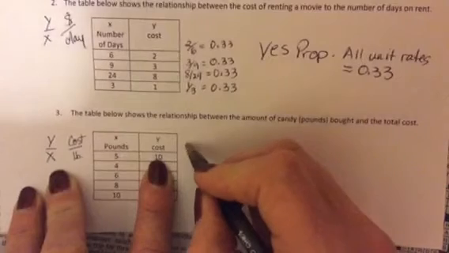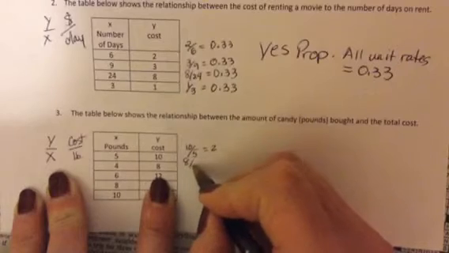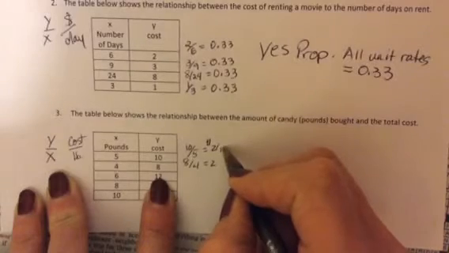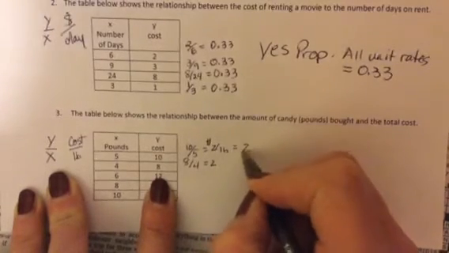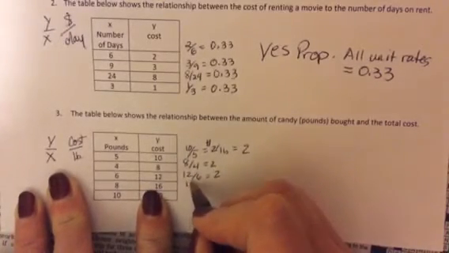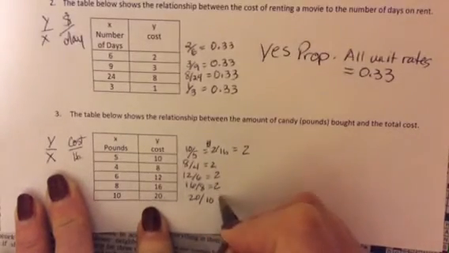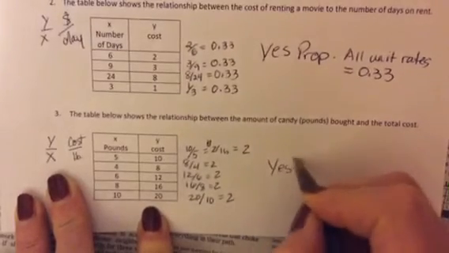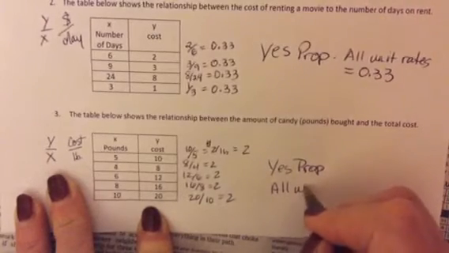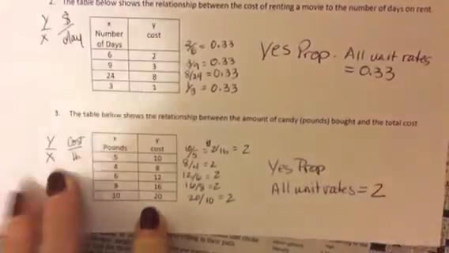All right, so we're going to do 10 divided by 5, cost per pound, that's 2. 8 divided by 4, that's 2. Or we could say $2 per pound, but we're just looking at the unit rate, so it's 2. 12 divided by 6, we've got to check them all, it's 2. 16 divided by 8 is 2. And 20 divided by 10 is 2. So yes, proportional, for the same reason. All unit rates are equal, and they all equal 2.